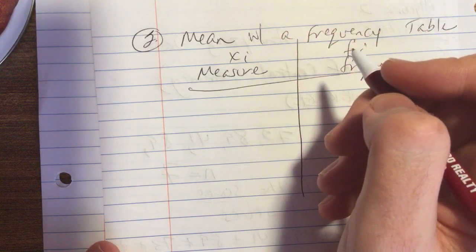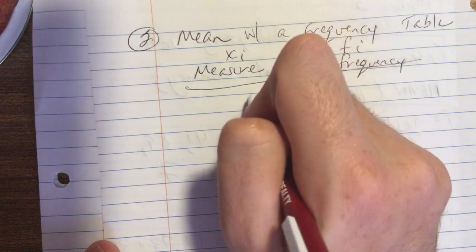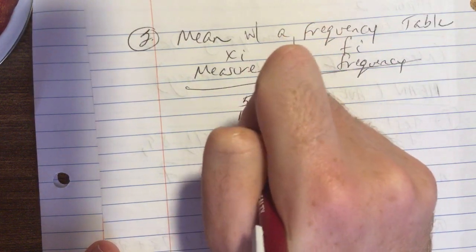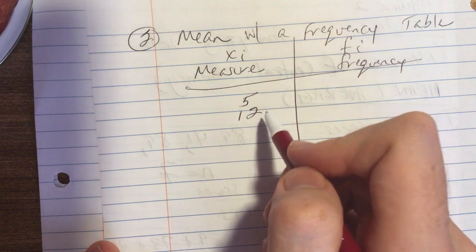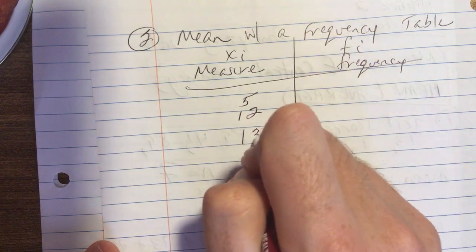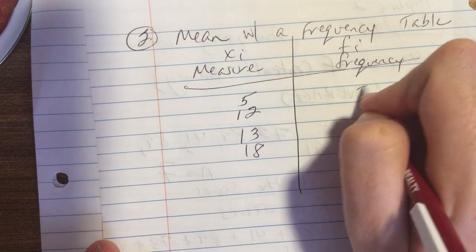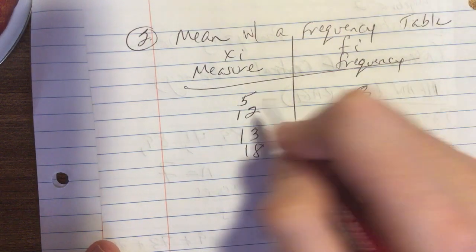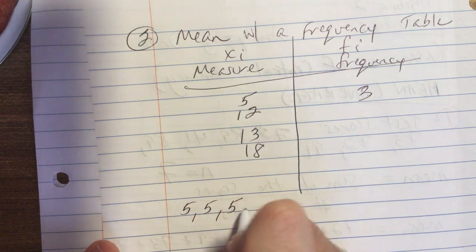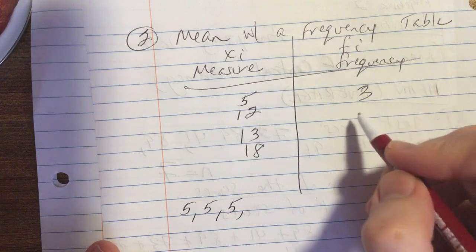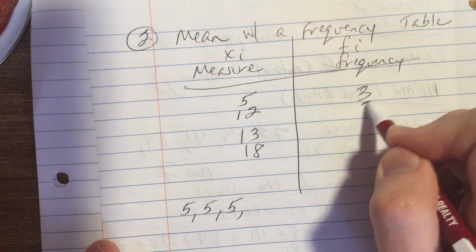So let's say they gave you the following measurements: 5, 12, 13, and 18. These are the data values. 5 occurs with a frequency of 3. That means that there are 3 5s in the data set. So I could really write this as a list. That's probably the best way. Write 3 5s out. And then the next measurement is 12, and that's with a frequency of 2.